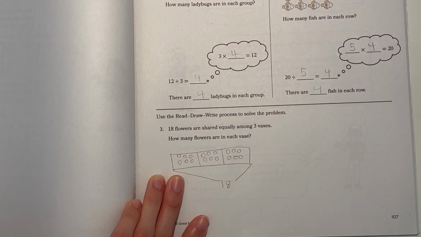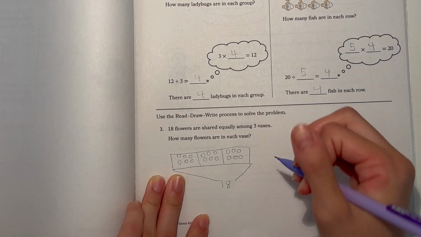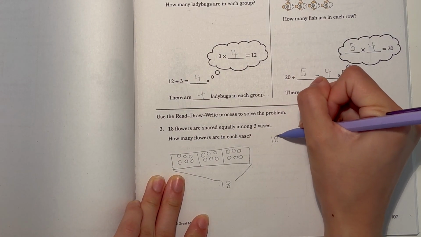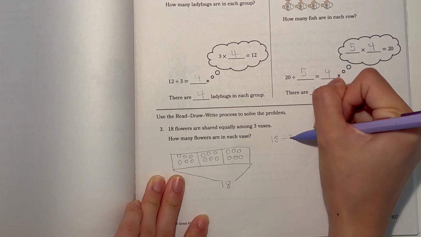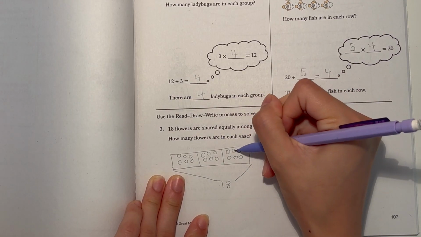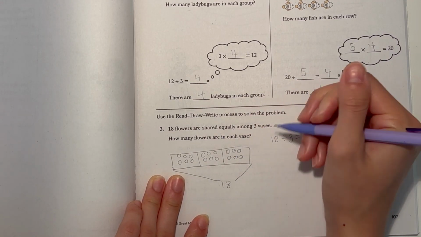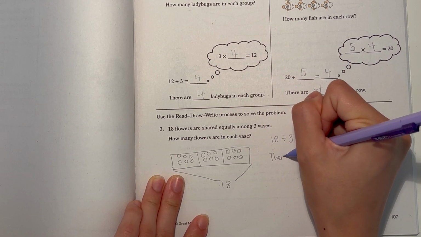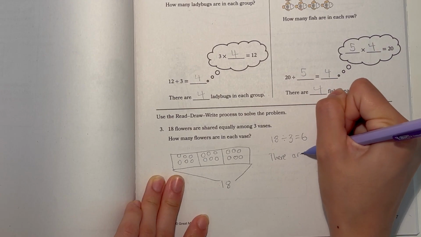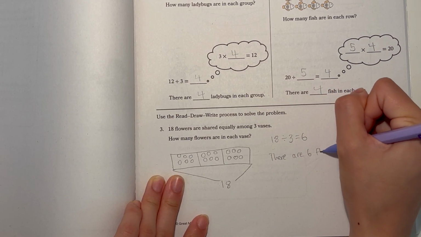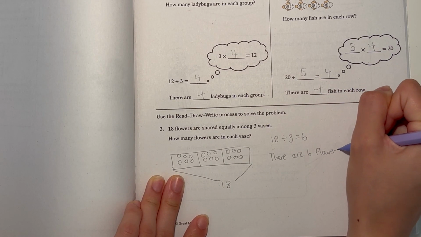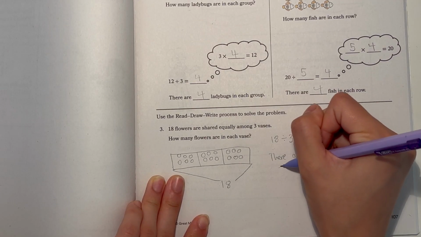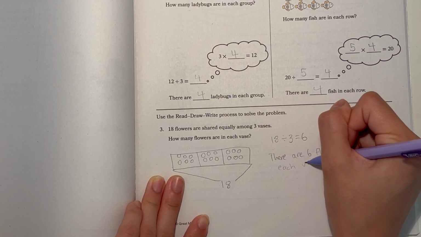So 18 total flowers. That means 18 flowers divided among 3 vases equals 1, 2, 3, 4, 5, 6 in each vase. So there are 6 flowers in each vase.